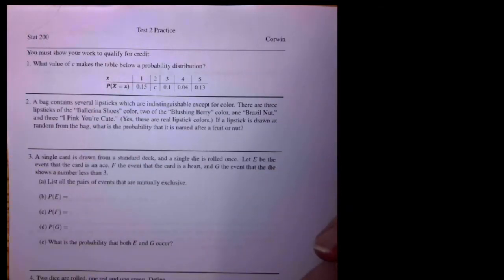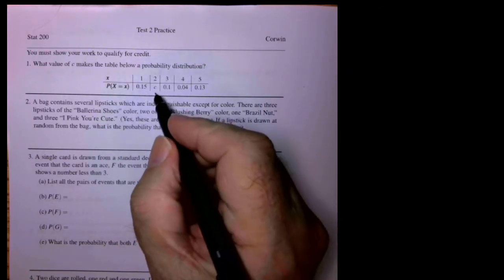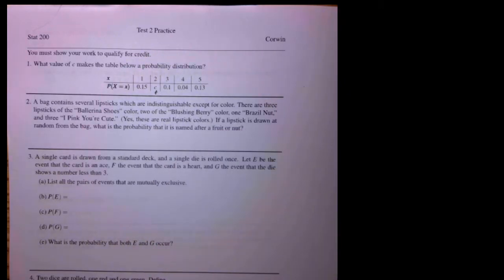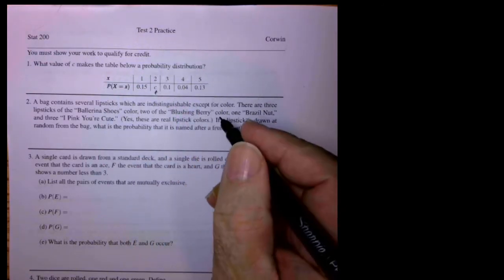Let's go over practice test 2 here. Okay, so number 1. What value of C, this thing here, makes the table below a probability distribution? Well, there are only 2 things you need, right? You need all of the numbers to be non-negative, that is, none of them can be negative, and you need all the numbers to add up to 1, all the probabilities to add up to 1.